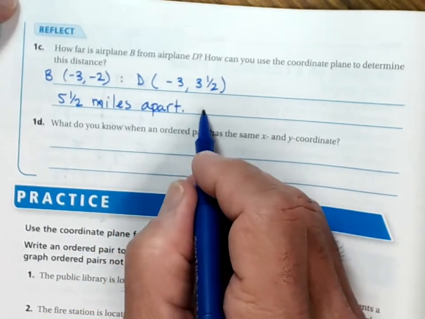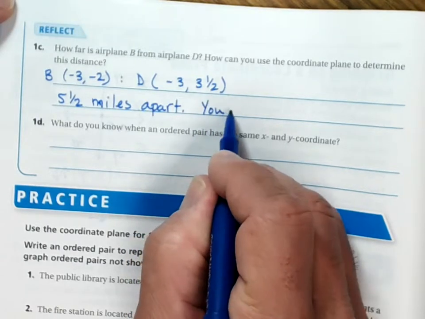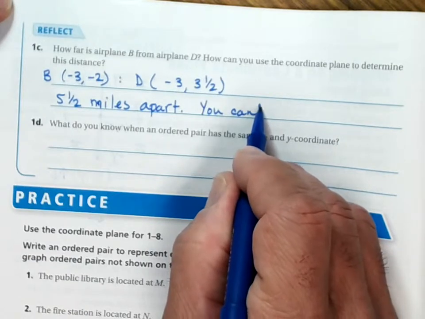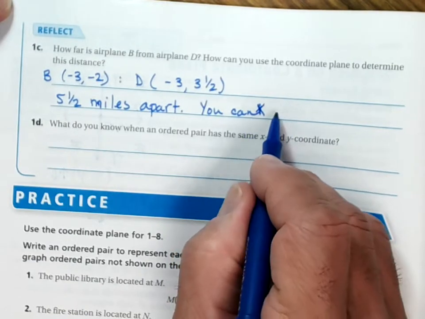Like I said, some of you might have counted. Let's cross that out.